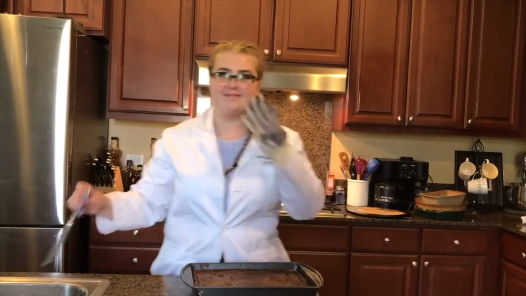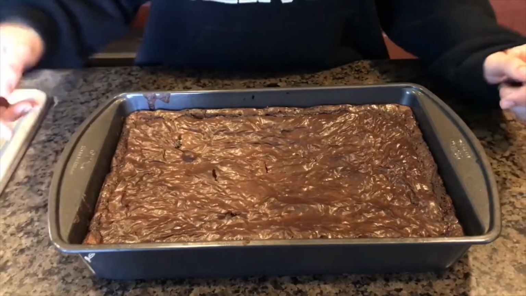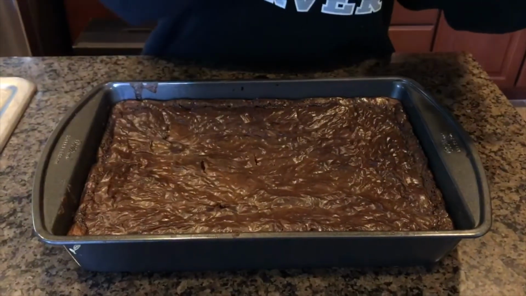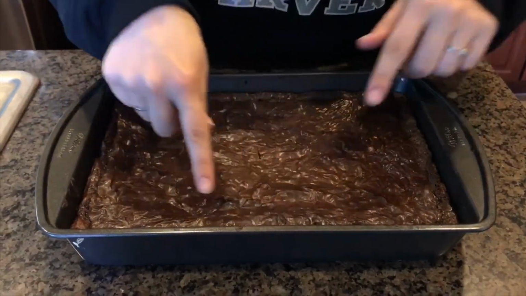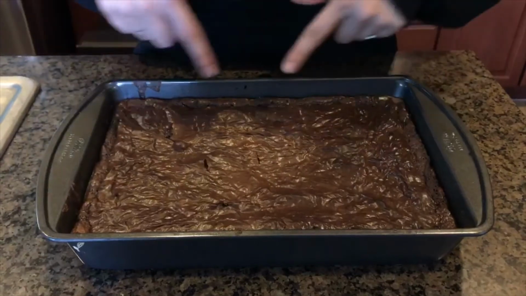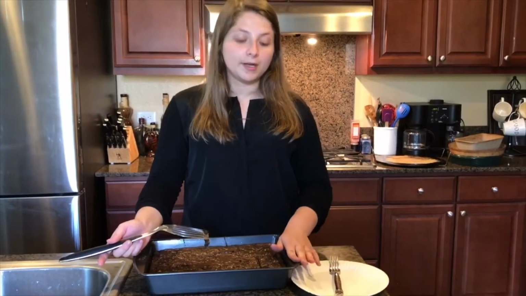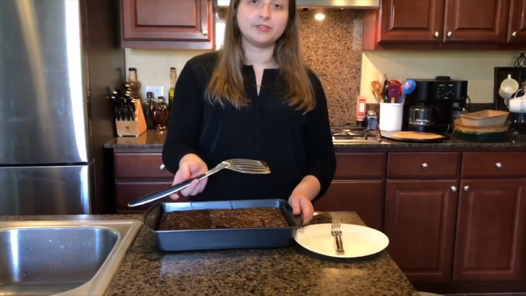And they're done. We can now definitely see a texture change in the cookie brownies, and on the sides there are little air pockets that the baking soda caused. Now the brownies are cooled off. I'm gonna cut them to show you guys the chemical change.